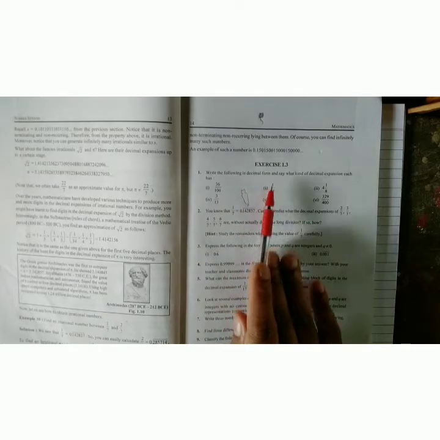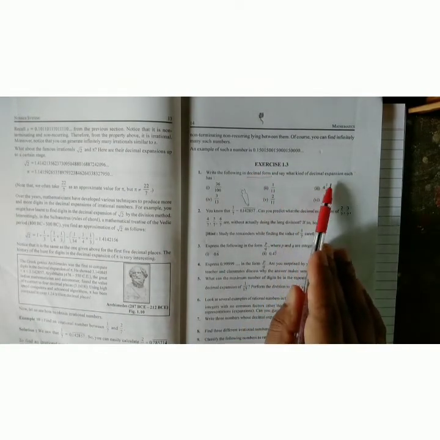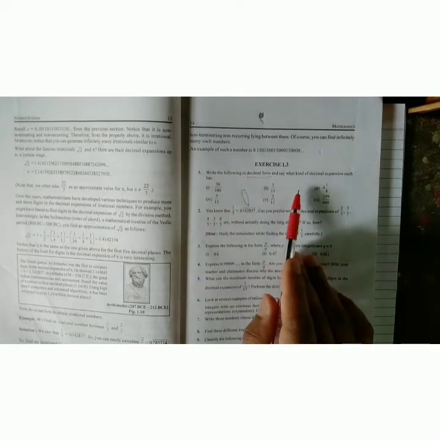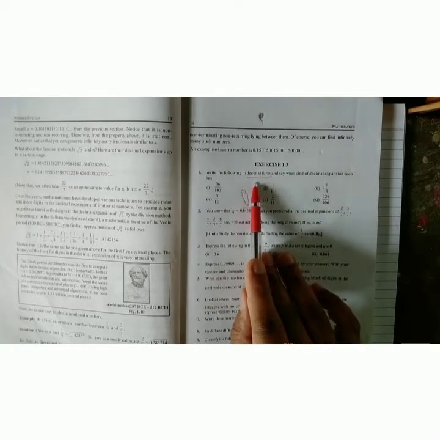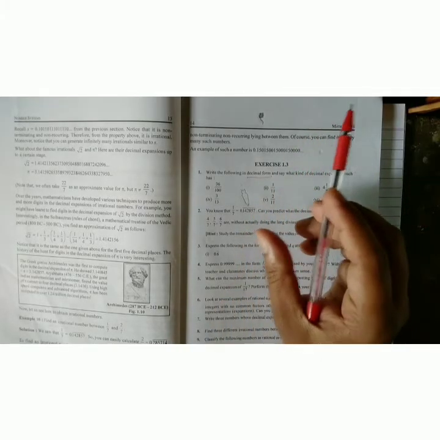We have the first question here, 36 divided by 100. I will tell you how it is given in the textbook. It is exercise 1.3. Write the following in decimal form. We have to write each in decimal form and say what kind of decimal expansion each has. We will do it one by one here.